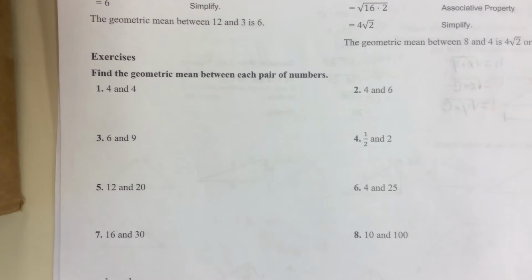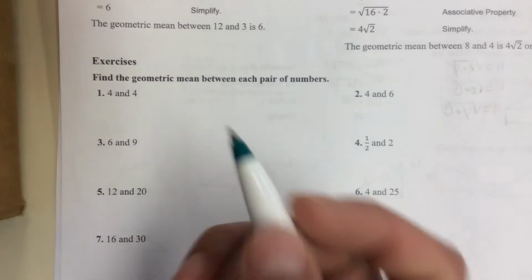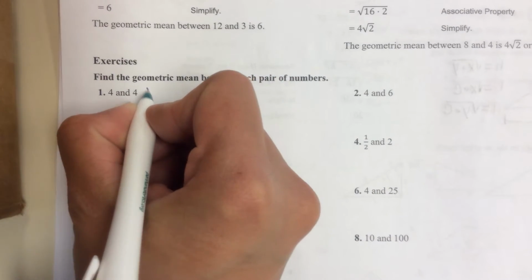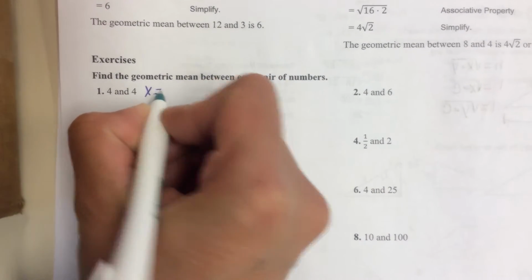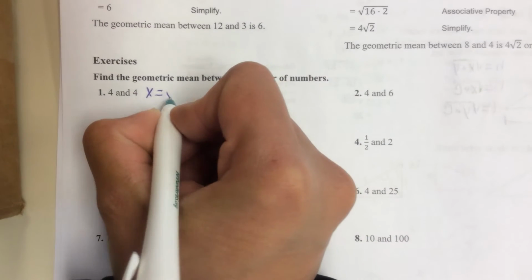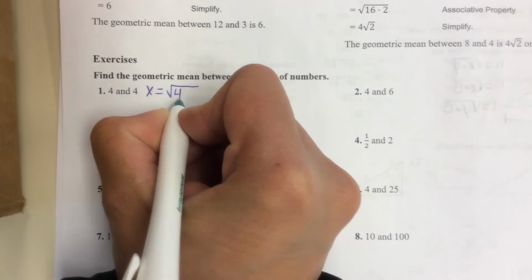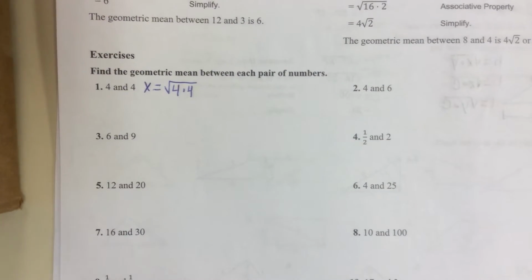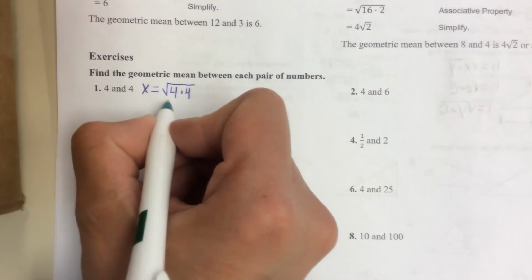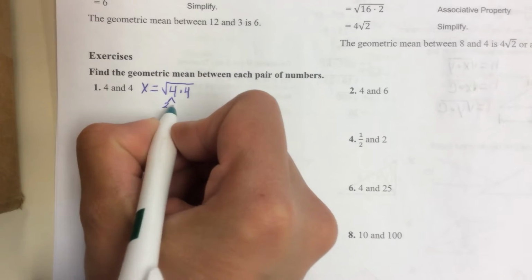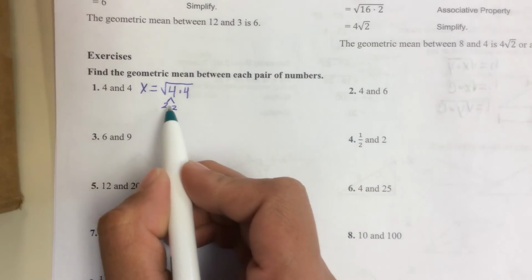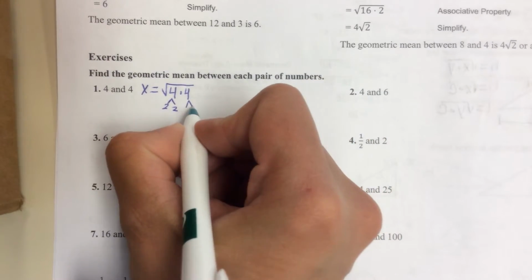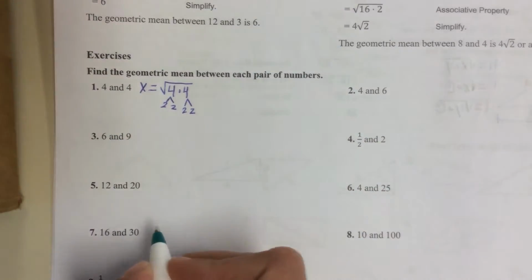So if we go on to problem number 1, we want to find the geometric mean between 4 and 4. So we know that x is equal to the square root of 4 times 4. And if you want to factor out, in order to get 4, you have to do 2 times 2. Again, 2 times 2.